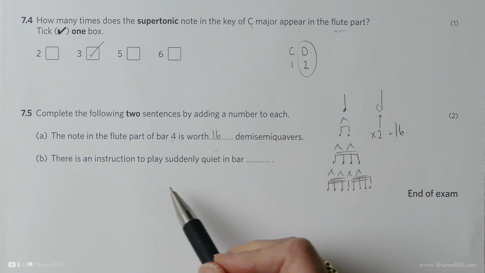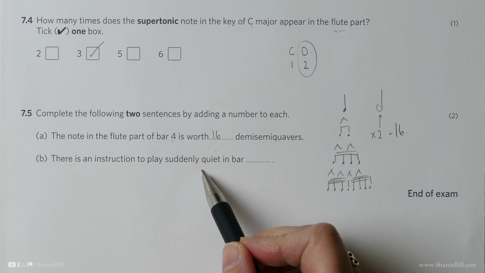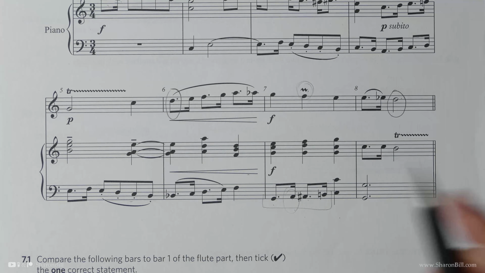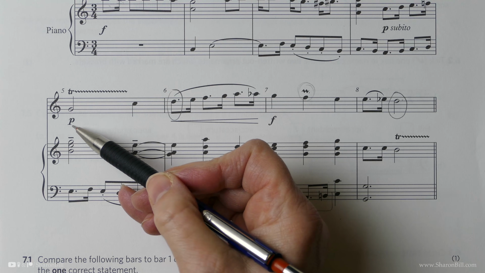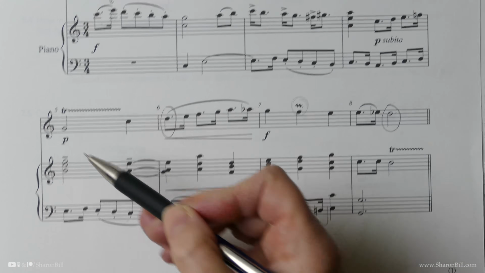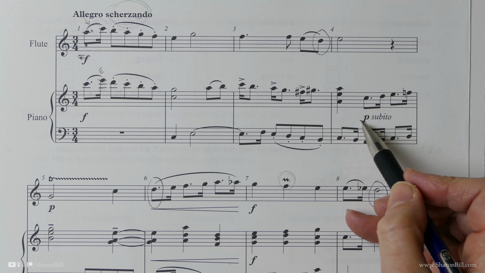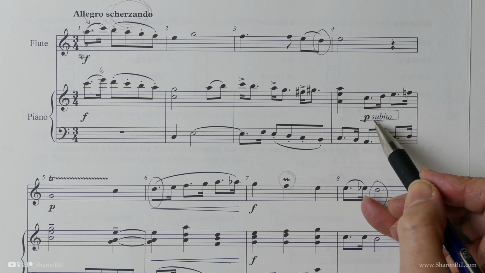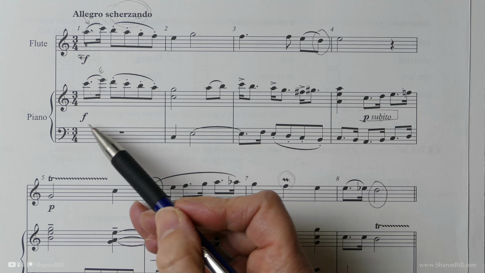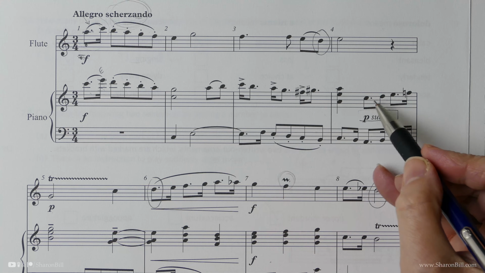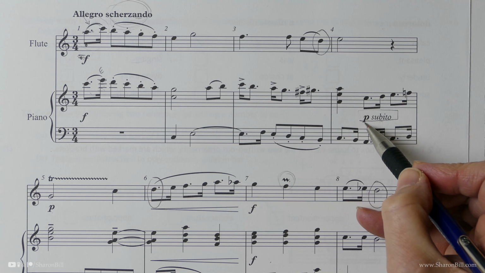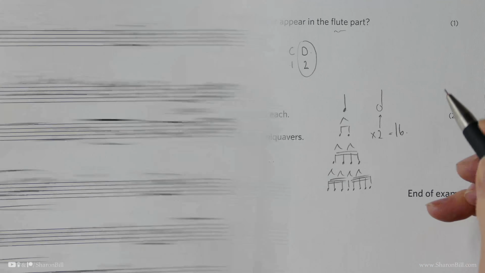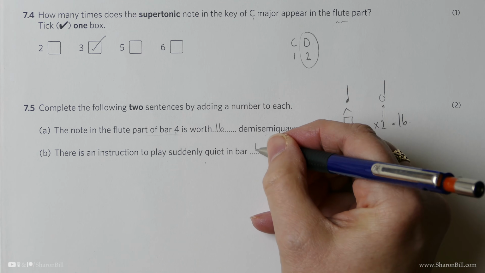Now, where are we instructed to suddenly play quietly? And although we have P here, that's nothing telling us it's sudden. Let's see what happens before that. This is the bit here. P subito. Subito is suddenly. So it's just suddenly from being forte on beat 2 of bar 4, it suddenly gets quiet. Quite a dramatic effect there. And so we are in bar 4.